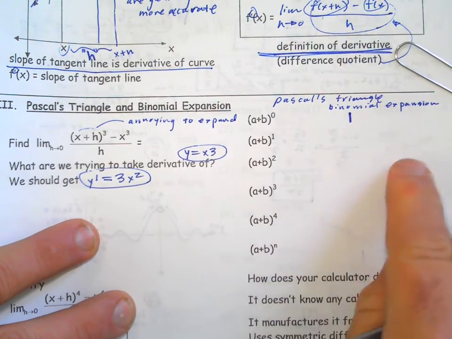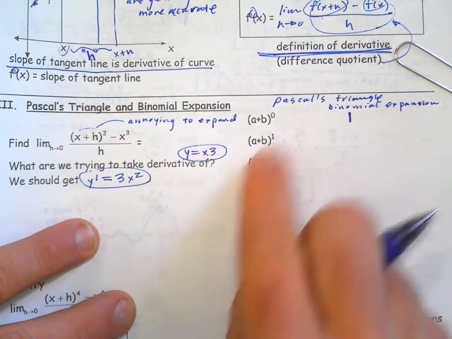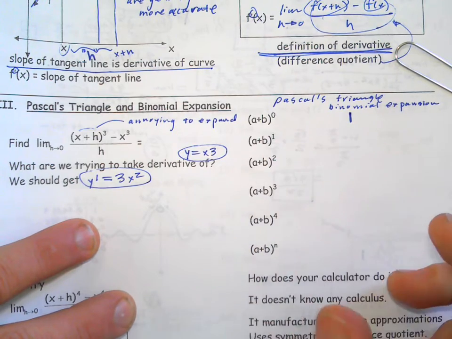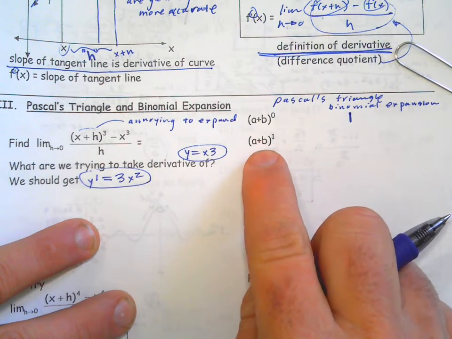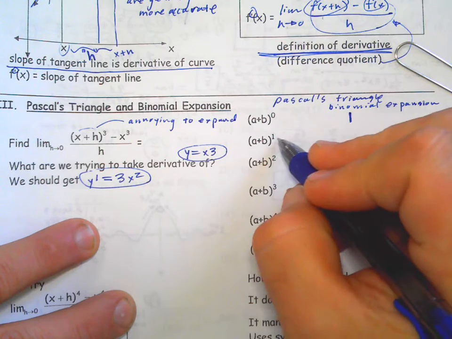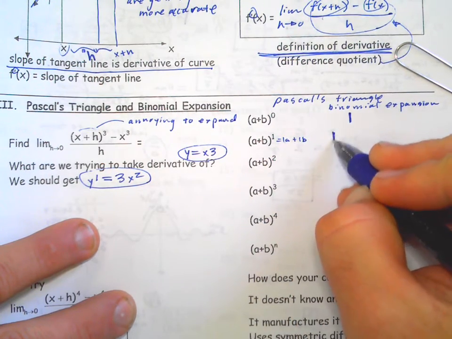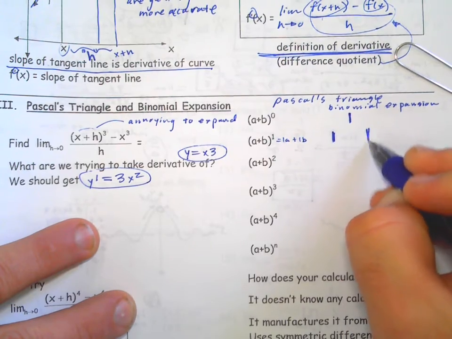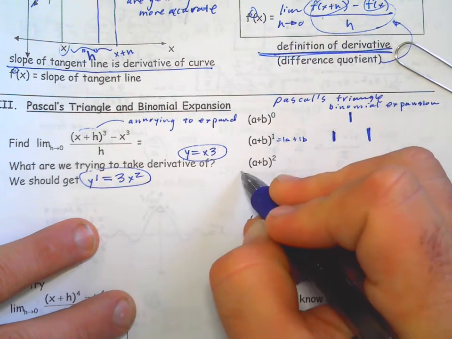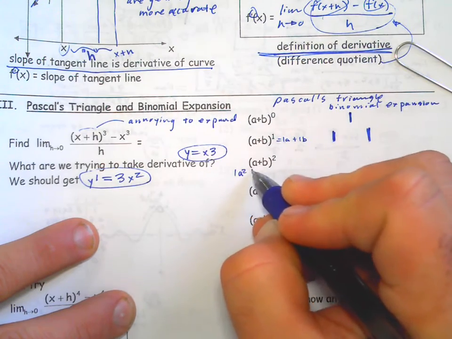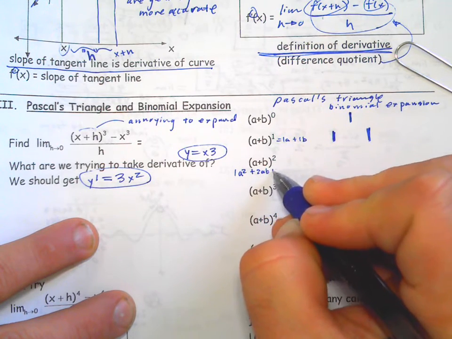And so we're going to draw this Pascal's triangle here. It's kind of a pyramid, this triangle of just numbers. A plus b to the first power is going to be 1a plus 1b. So the coefficients of the next terms are 1 and 1, right? A plus b squared is going to be 1a squared plus 2ab plus b squared.